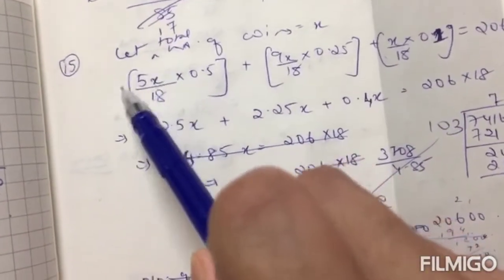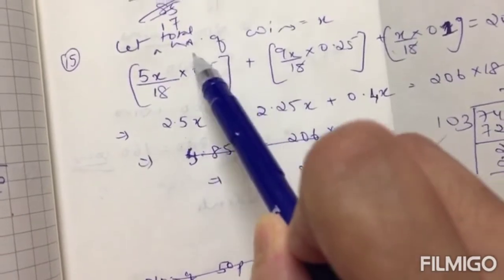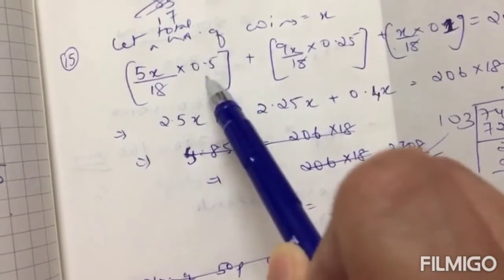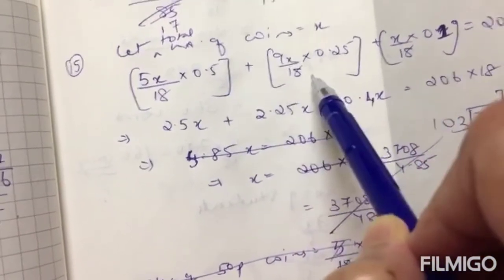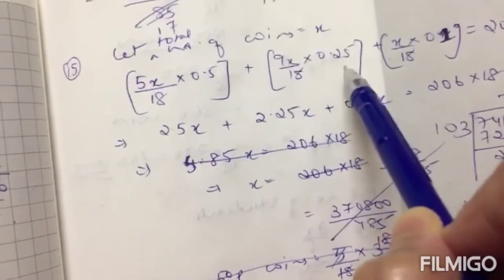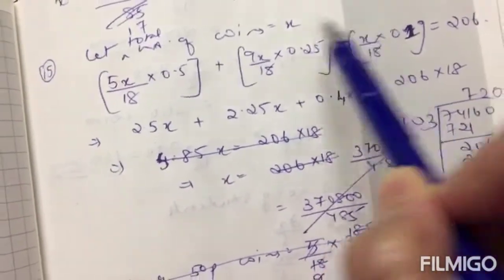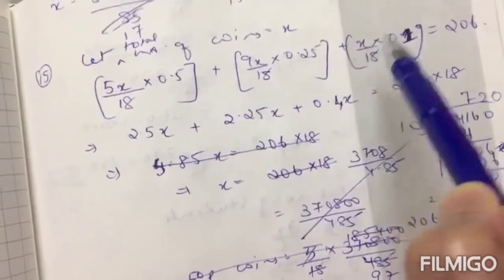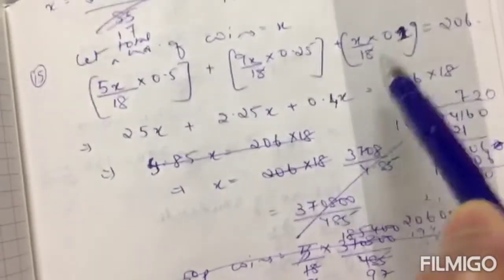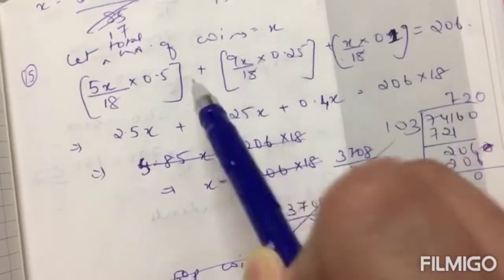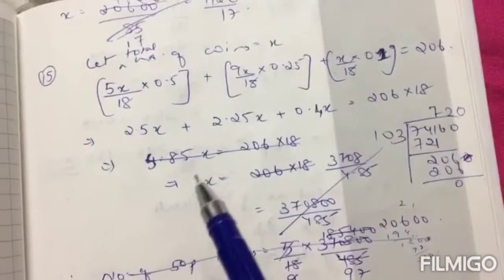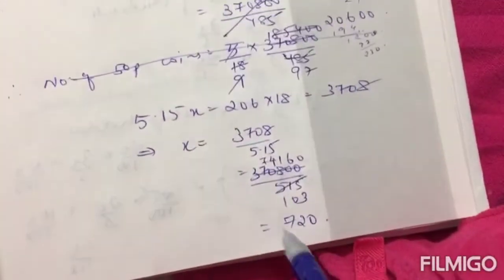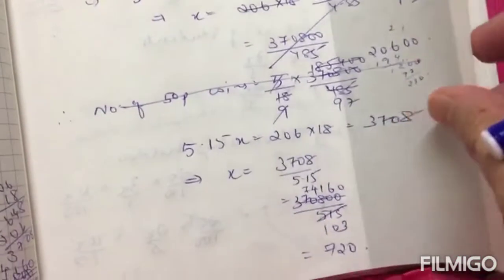Now, the total number of 50 paise coins into the value of one coin, which is 50 paise, which can be written as 0.5 rupees, whole brackets, plus total number of 25 paise coins into the value of one 25 paise coin, which is 0.25 rupees, whole brackets, plus total number of 10 paise coins into the value of one 10 paise coin, which is 0.1 rupees. Add everything together and this should be equal to 206 because that's what they're saying. When you simplify, you will get this equation, right? And when you solve for this equation, you will get x, that is total number of coins, to be 720.